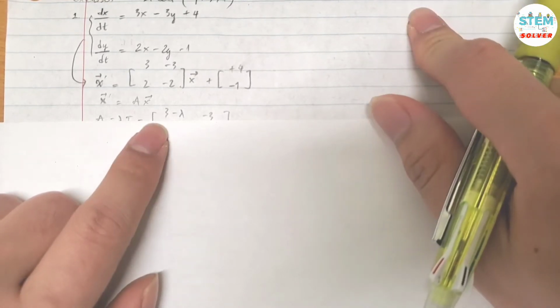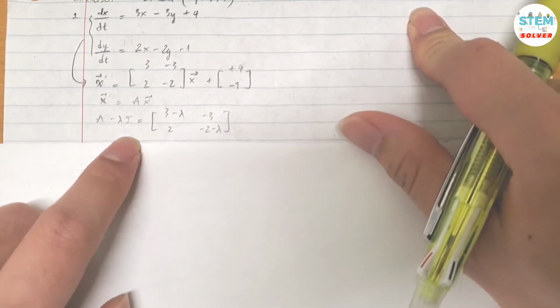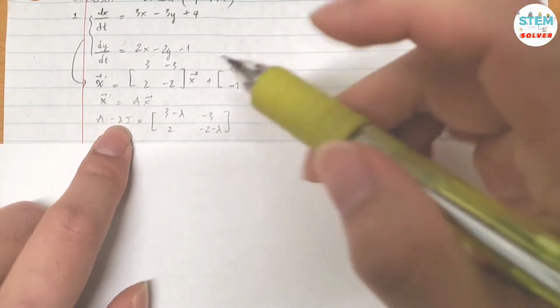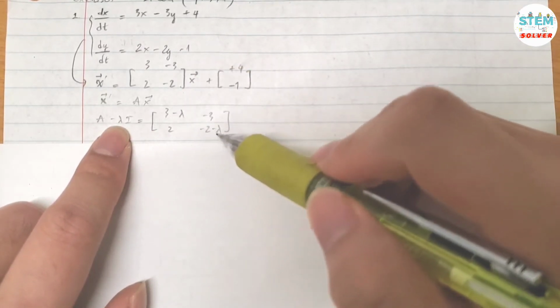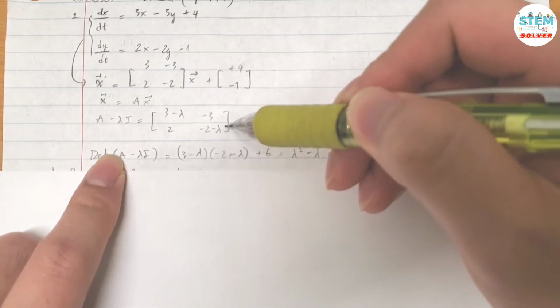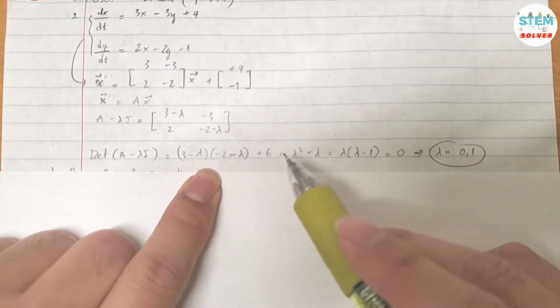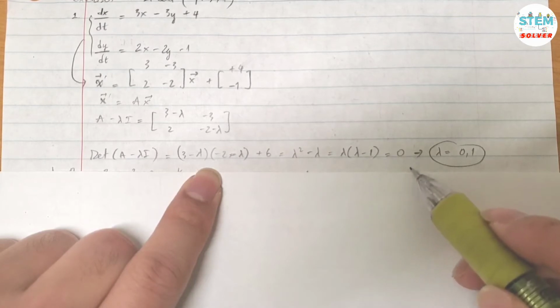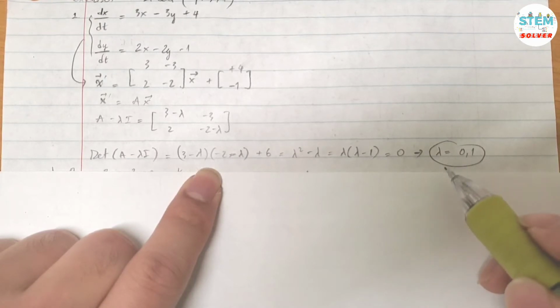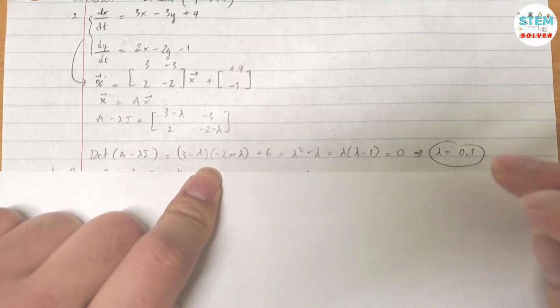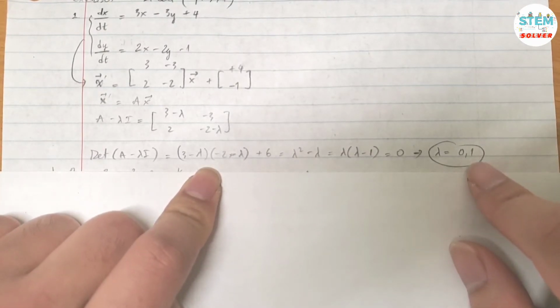To find the homogeneous solution, first find A minus lambda I. Let's call this matrix A, and then subtract lambda I. That gives you this matrix. Then find its determinant. That gives you this. Distribute this out, simplify it, and then set it equal to 0. You will get lambda equals 0 and 1. Since this is a 2 by 2 matrix, you get 2 eigenvalues.